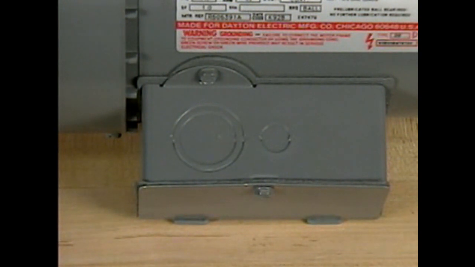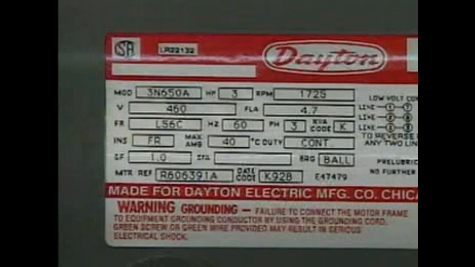These wires electrically connect the motor to a source of AC power. All motors are designed to operate according to certain specifications. Many of these specifications are listed on the motor's nameplate. For example, this nameplate includes information about voltage in volts, current in full load amps or FLA, horsepower designated as HP, and operating speed in revolutions per minute or RPM.